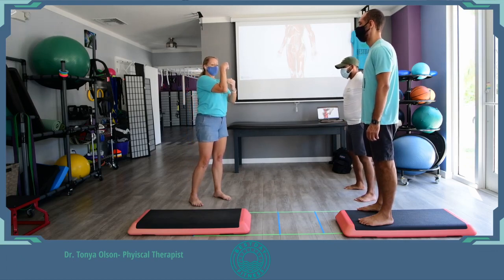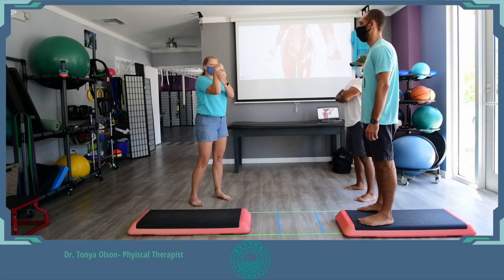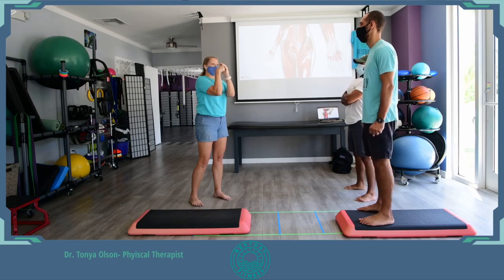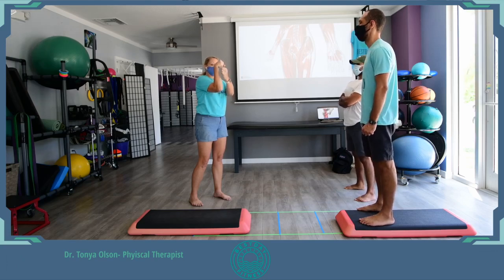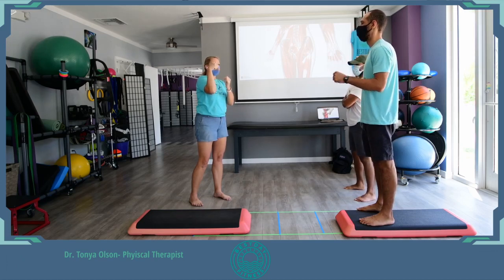So let's say this is the femur, and this is the neck of the femur. This is the ball of the femur, and it goes into the socket. So we have this angle here in the frontal plane.